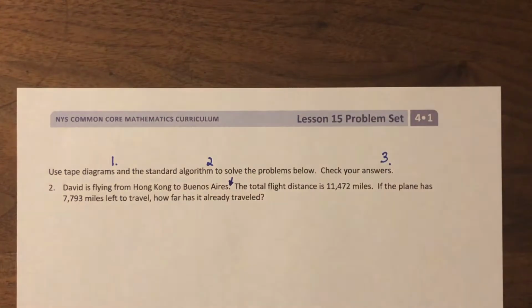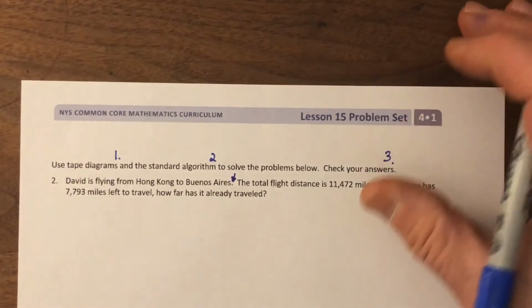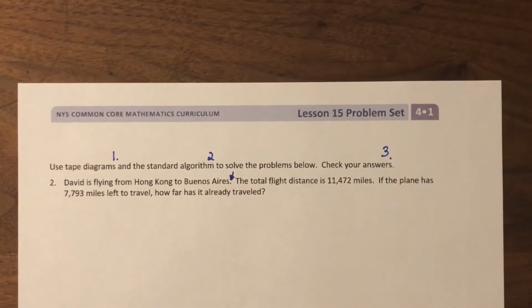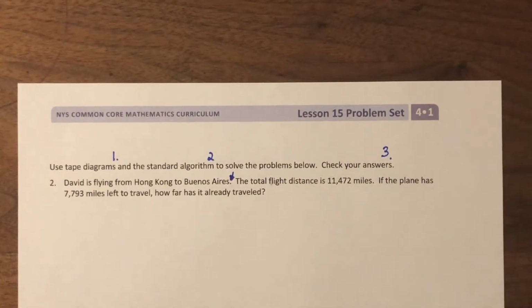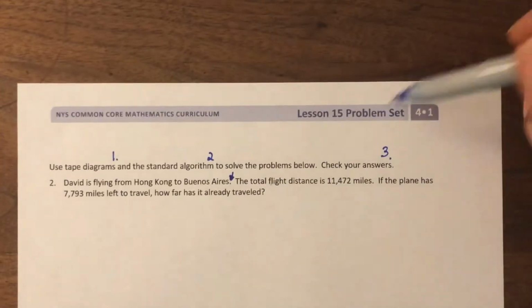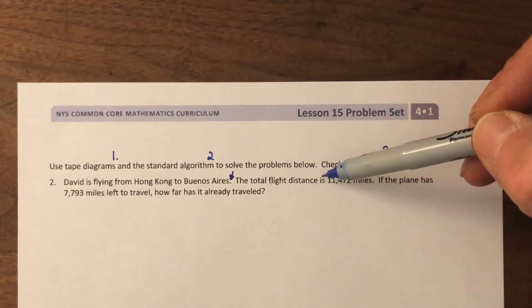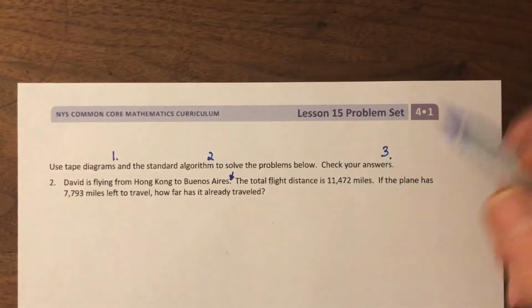Period, stop. Okay, never seen Buenos Aires written down before. So, okay, I understand that. That seems like it's going to be a long distance to fly. Okay, still no numbers yet. They're going to be flying. So the total flight distance is 11,472 miles.